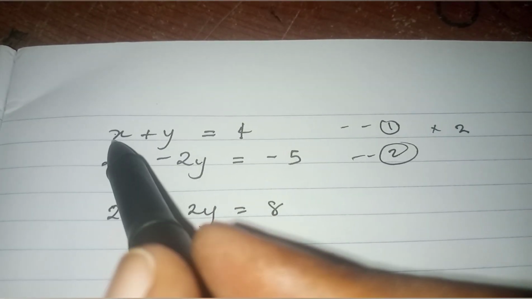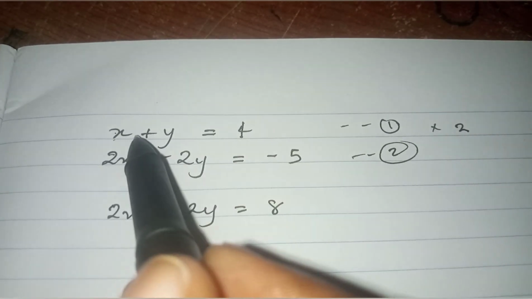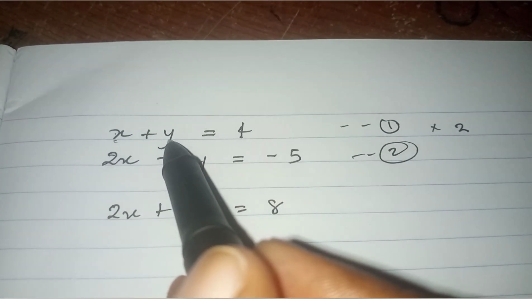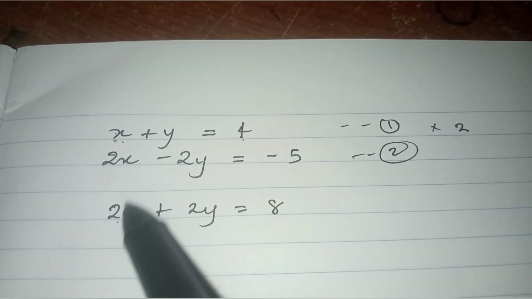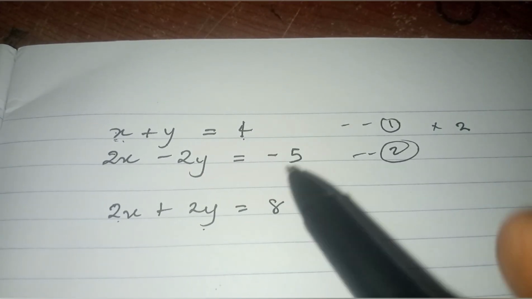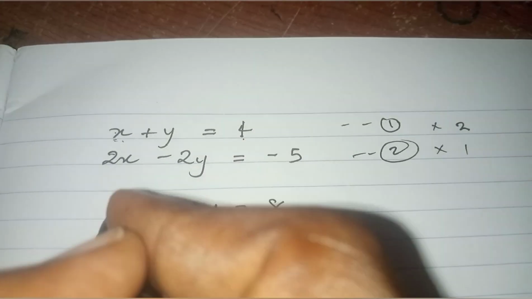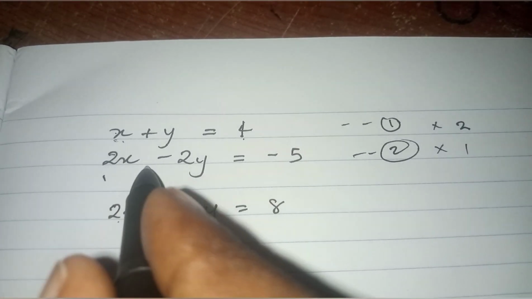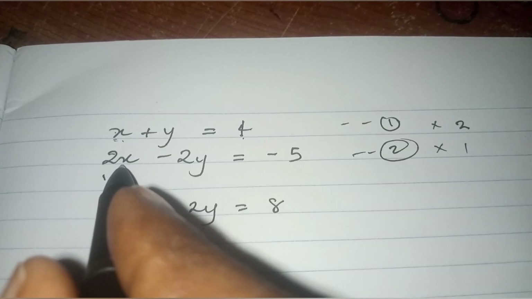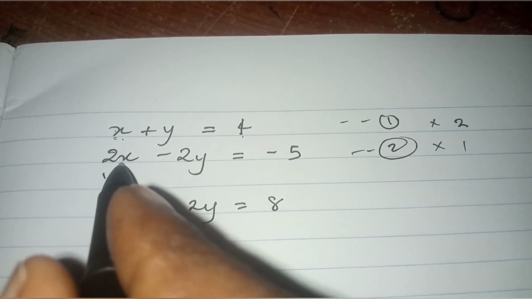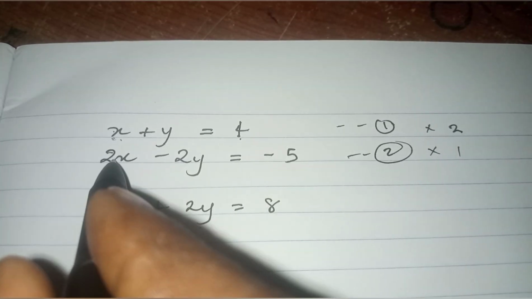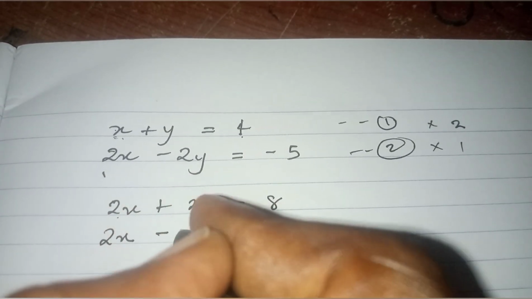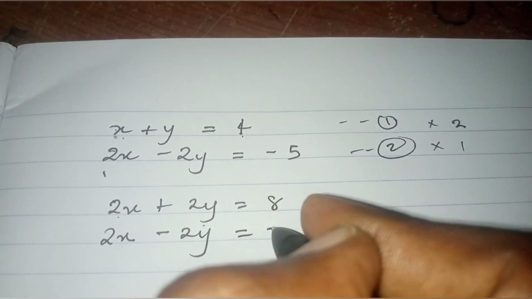I'm multiplying throughout because I'm multiplying equation 1 by 2. So 2 times x, 2x, 2 times y, 2y, 2 times 4, 8. Then equation 2 by 1. I don't need to multiply equation 2 with any other number, because 2 is already the coefficient of x here. So we have 2x minus 2y equals minus 5.